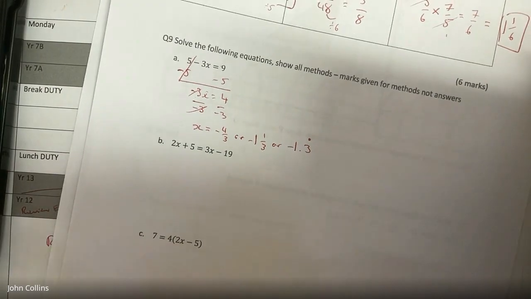There are 3 marks going for these. So if you did 1 step right, you get 1 mark. If you do 2 steps right, you get 2 marks. If you get the whole thing right, you get 3 marks.